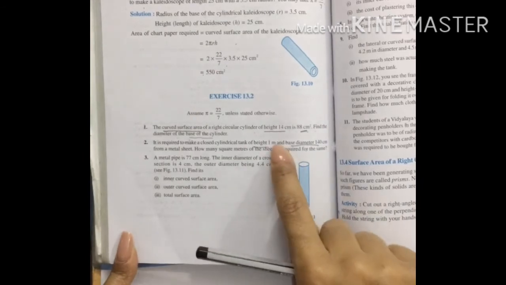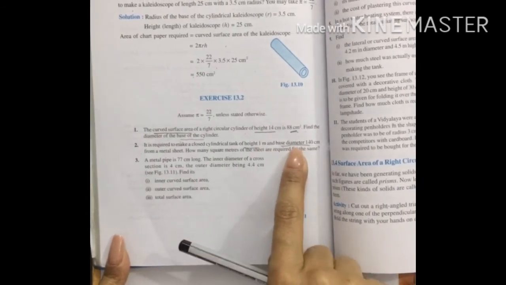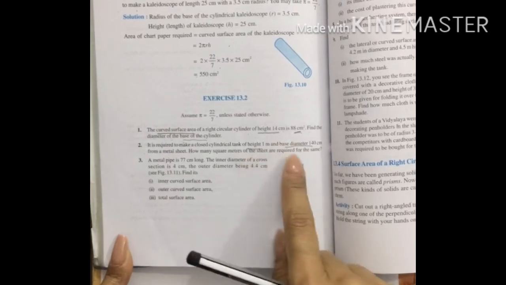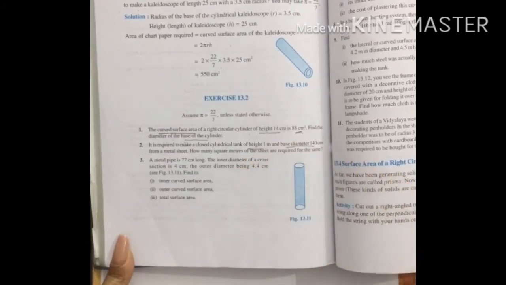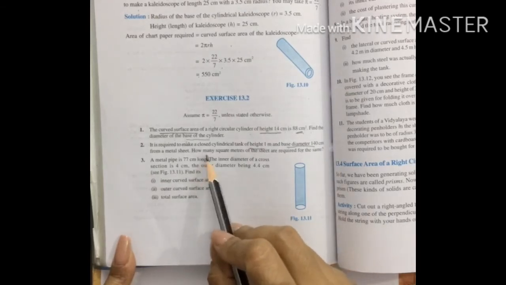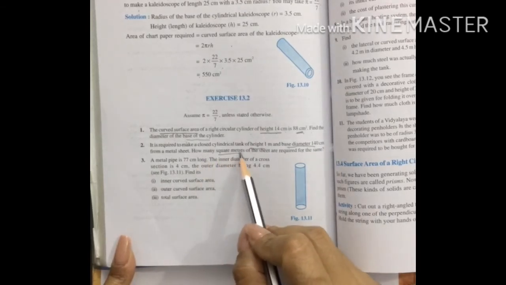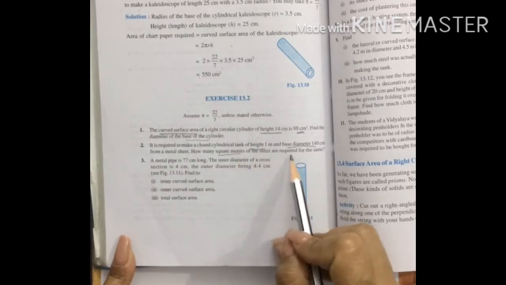Second thing, the units for the height and the diameter are different, so I'll have to convert. Either I'll need to convert both quantities into centimeters, or I'll have to convert both quantities into meters. For that, if I look at the statement further, I have been asked to find out how many square meters of the sheet are required.